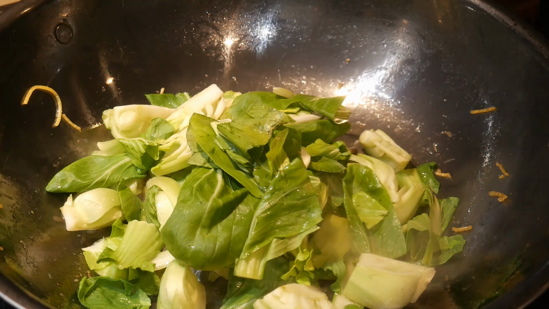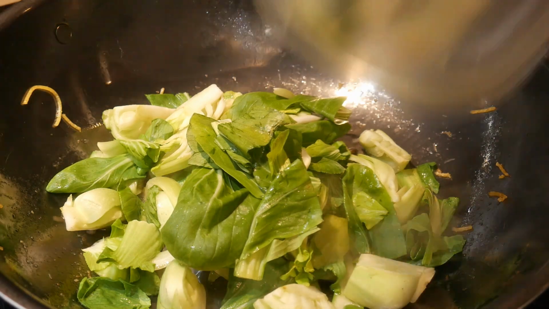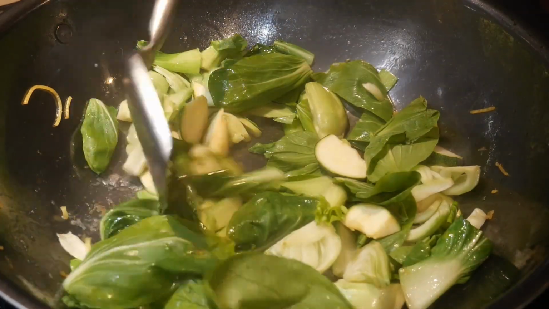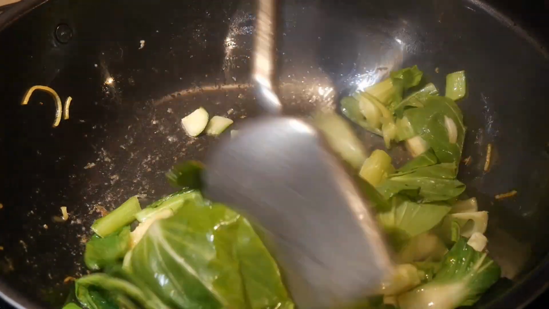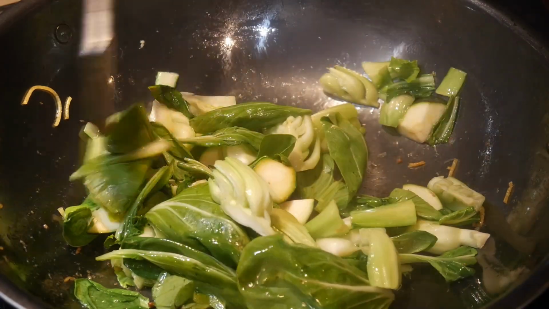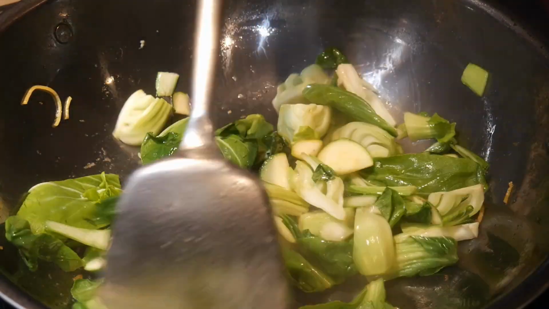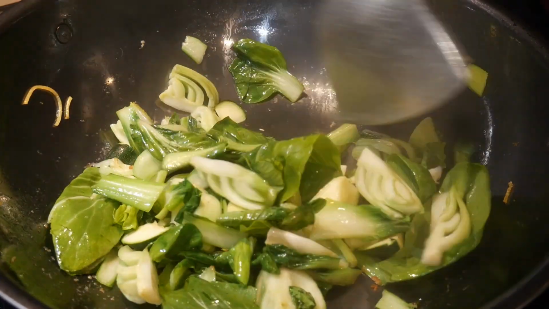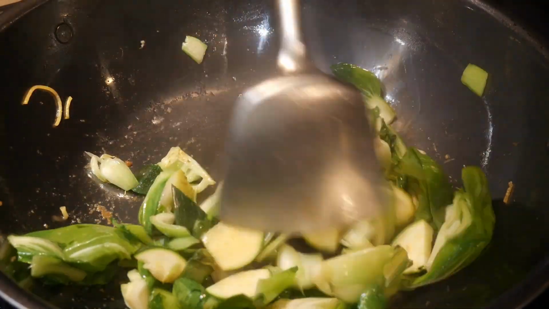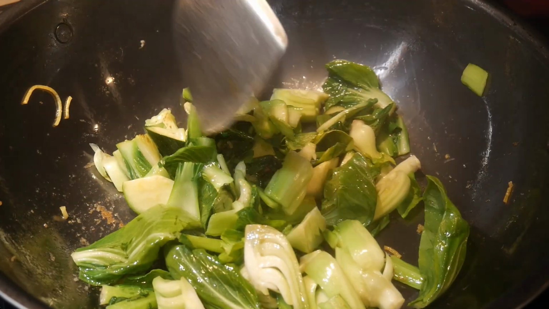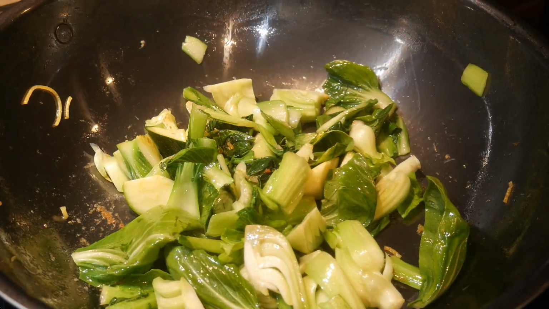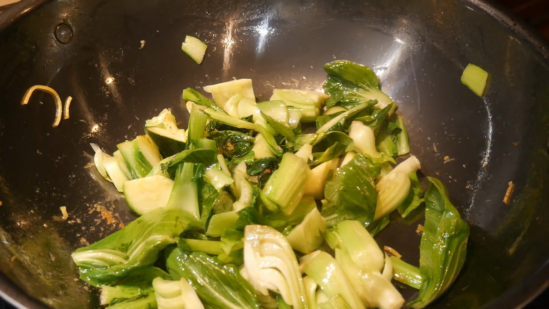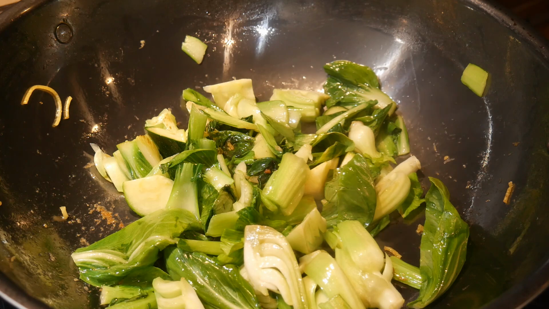Now, in this case, in addition to the baby bok choy, I'm also adding a handful of zucchini. The question you might have is, why just a few zucchinis? The reason is simple: in this case, the baby bok choy is the main ingredient. For any vegetable medley, the best way is to choose one ingredient to be the primary ingredient. Then you can add other ingredients as secondary ingredients that will help to enhance the primary ingredient's flavor.